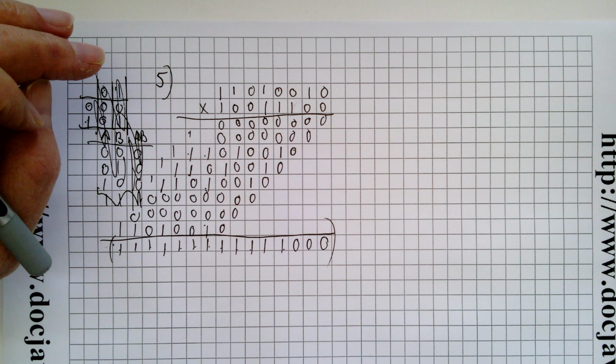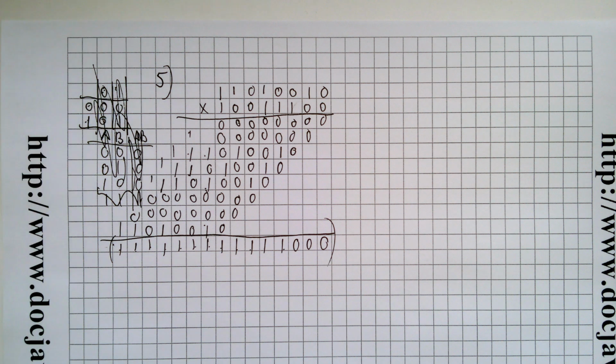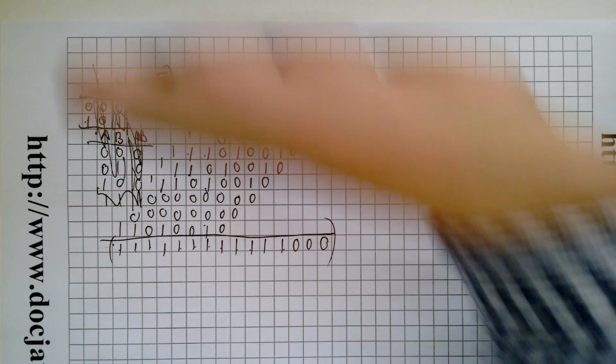Let's see if there's another multiply. I'm searching this now for multiplication questions. I thought there was another one. Maybe not. I'm just going to do a quick search. Multiply.